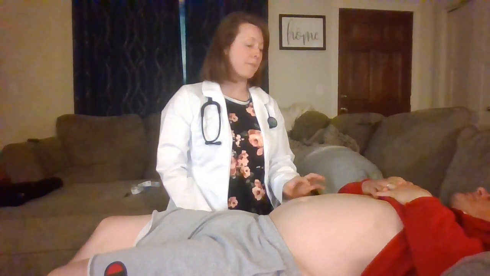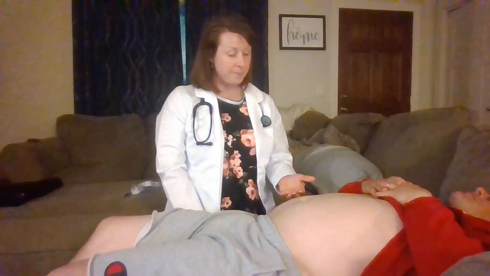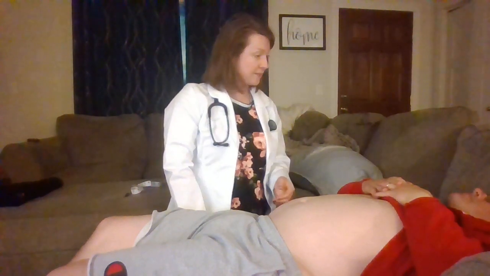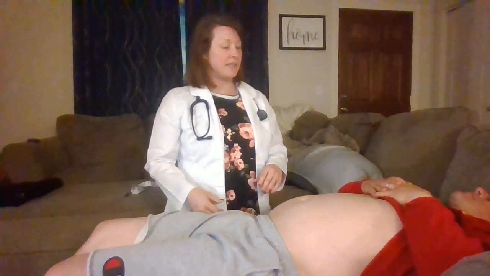I'm looking to see if your abdomen is symmetrical, if this side of your umbilicus is the same size and shape as the left side of your umbilicus. I'm also looking at the area of your umbilicus to make sure there's no inflammation or indications of hernia, which there is not.